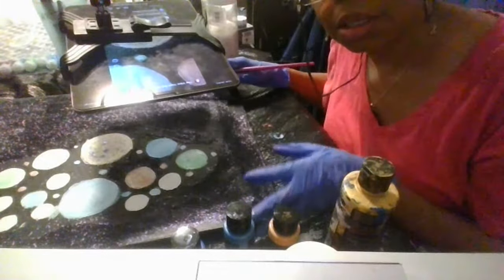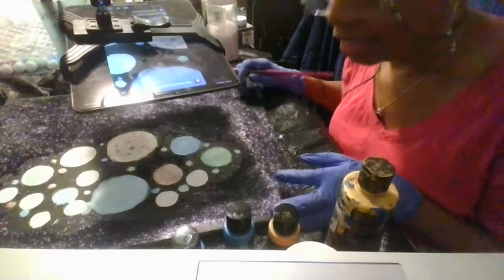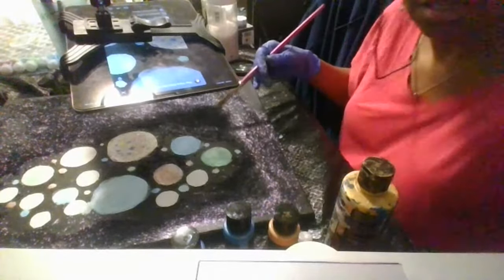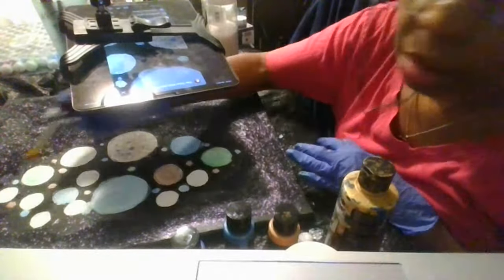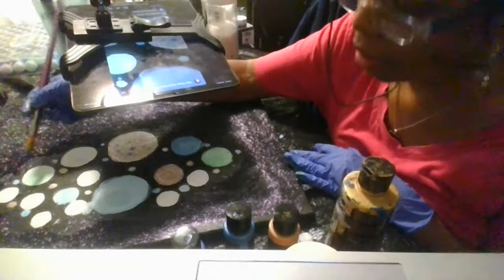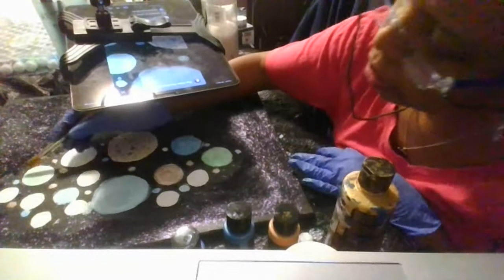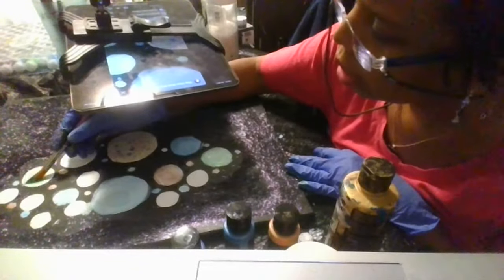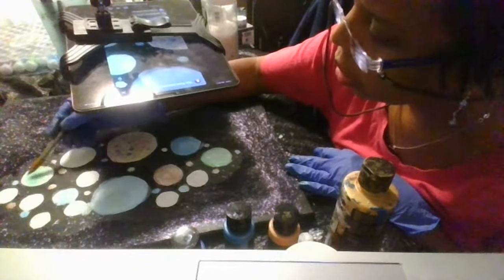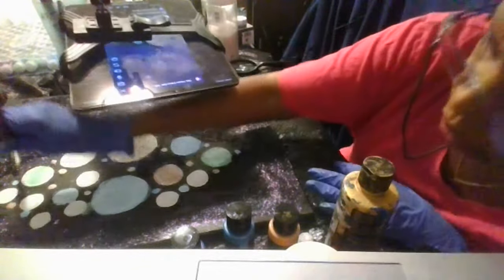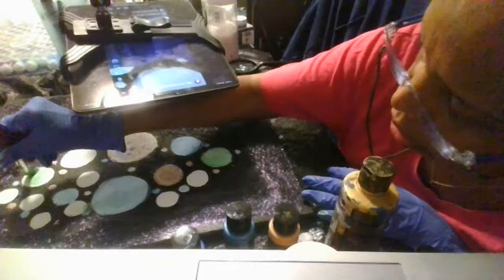No, you're just seeing the painting here. The important thing is to see the painting, right? You've seen me already. I am painting. This is what this is about, painting.